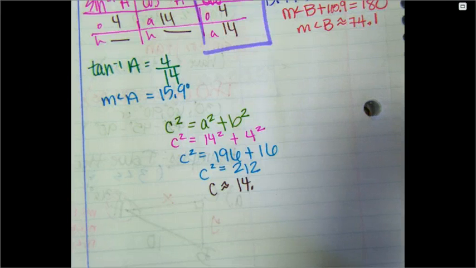You have to go backwards. So you have to do the square root first, and then the number. Press the square root button. Okay, then press 212.